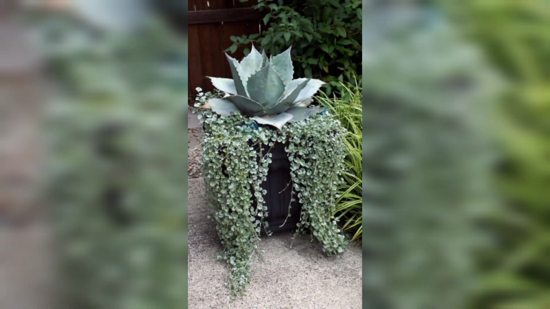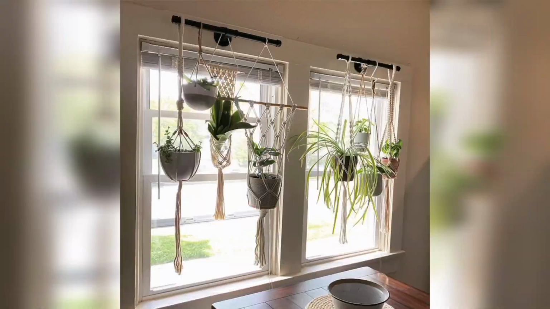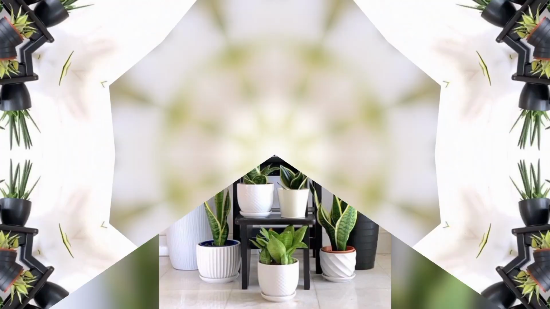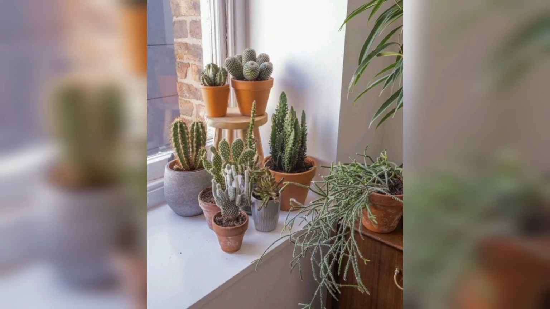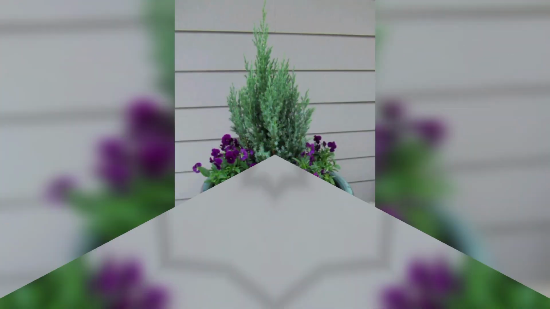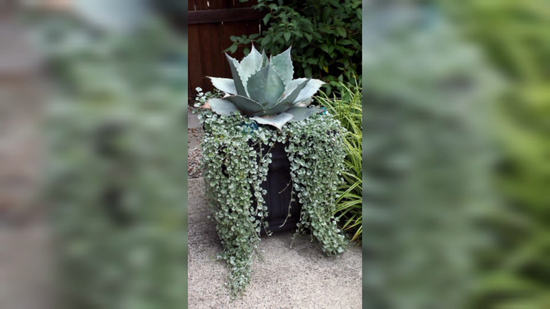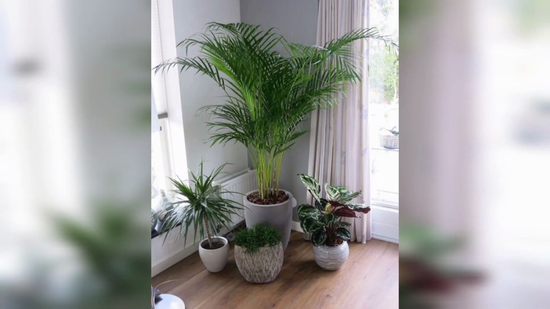So, dear audience, if we look at the cultural history, we start with the early history. The history of houseplants is intertwined with the history of container gardening in general. Ancient Egyptians and Sumerians grew ornamental and fruiting plants in decorative containers.